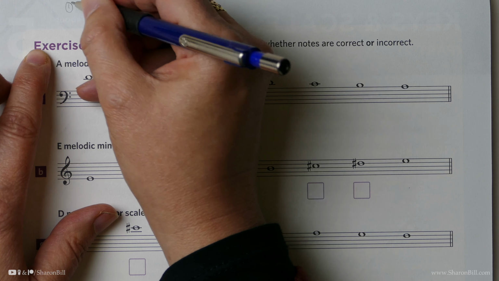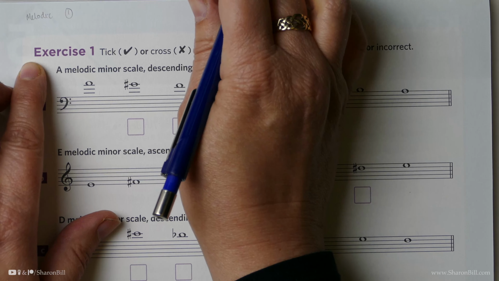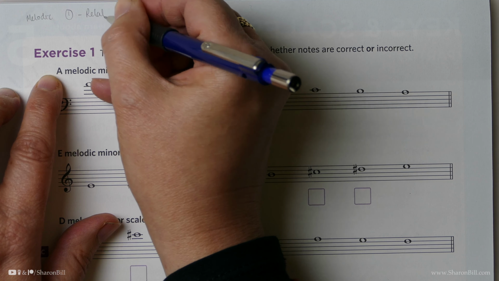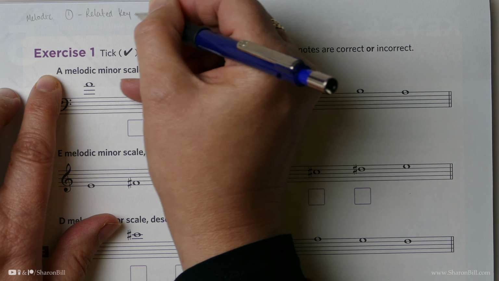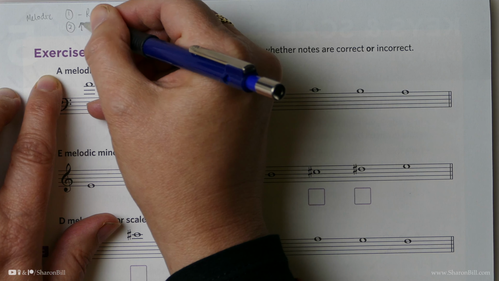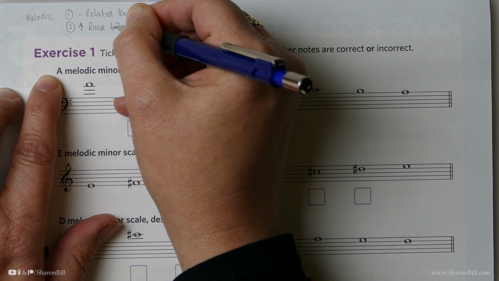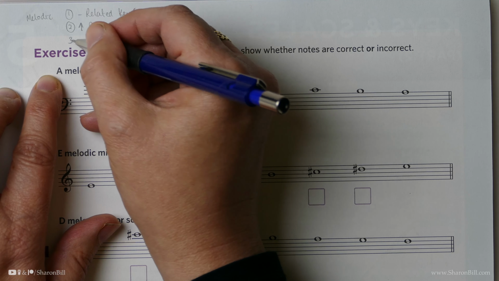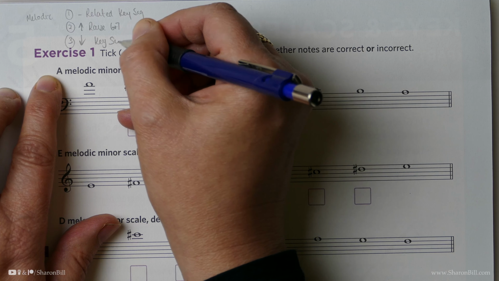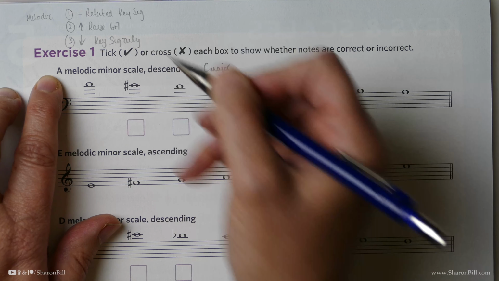Stage 1, for the melodic minor, is we need to know what the related key signature is. Stage 2 is ascending: we need to raise the 6th and the 7th. And then stage 3, descending, is the key signature only again. We just need to bear that in mind.